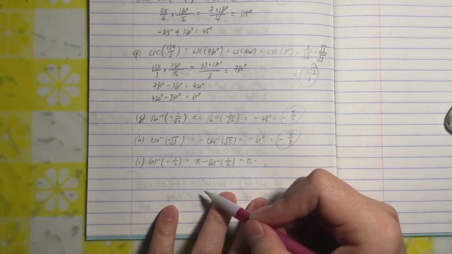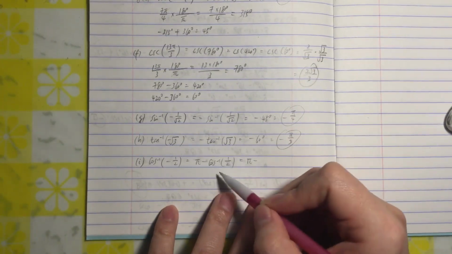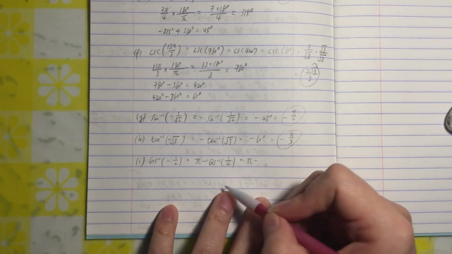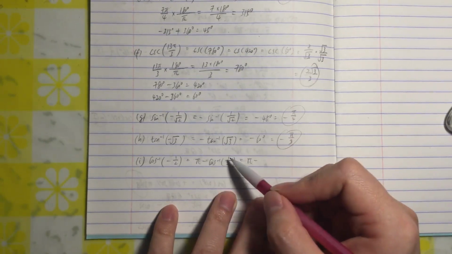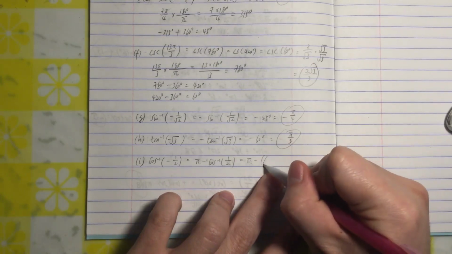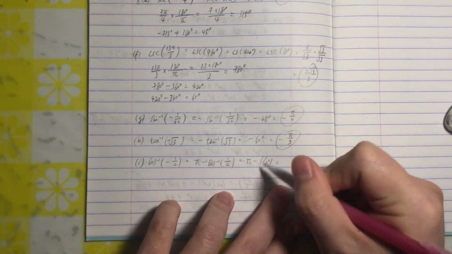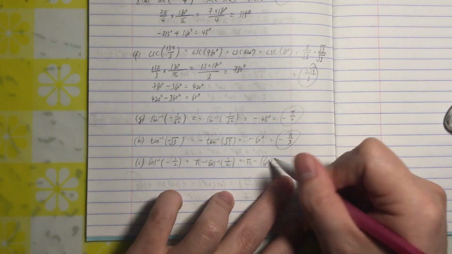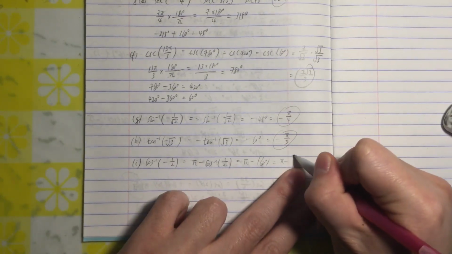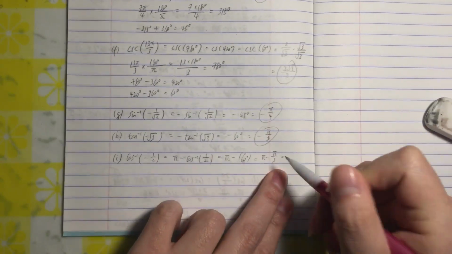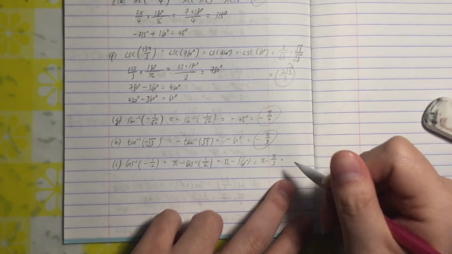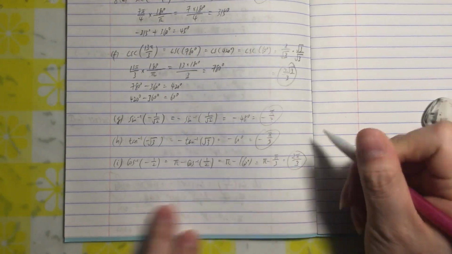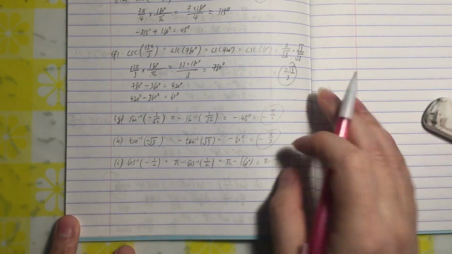That's a special value in the table. We know that cosine of 60-degree angle is 1 over 2, which means inverse cosine of 1 over 2 is 60-degree angle. And in general, we must convert from degree measure to radian measure. 60-degree angle in radian measure is pi over 3. Then pi minus pi over 3 is 2 pi over 3. That's inverse cosine of negative 1 over 2.